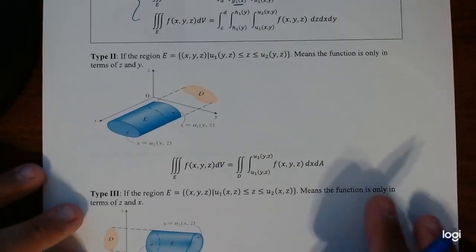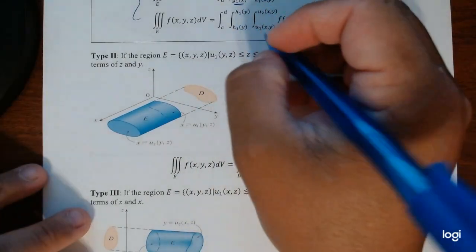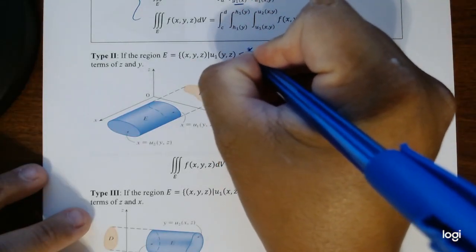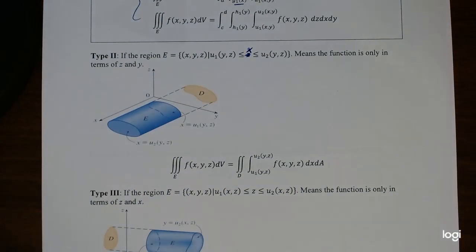Now, type 2 is what if x is in terms of that? So only x is in terms of y and z.